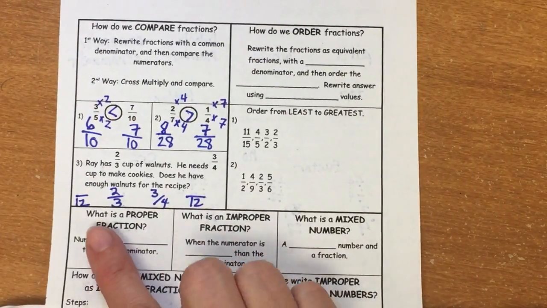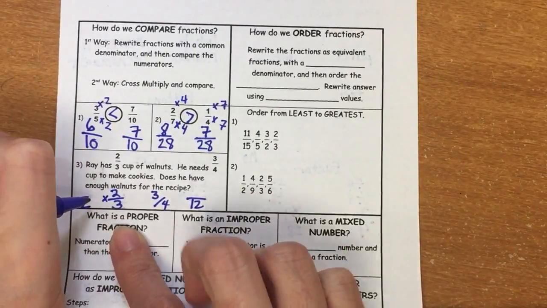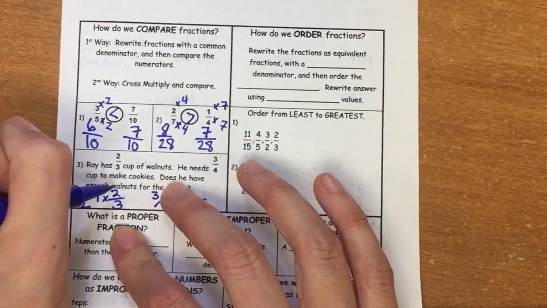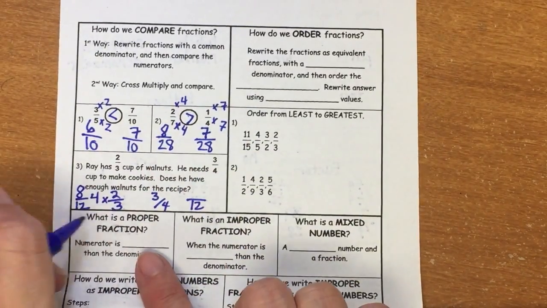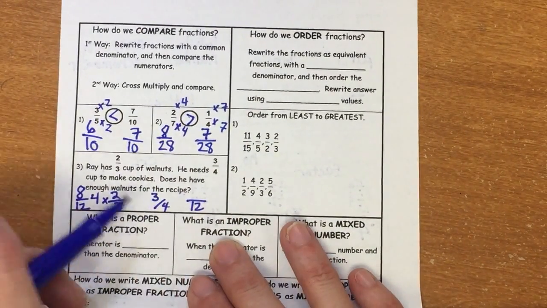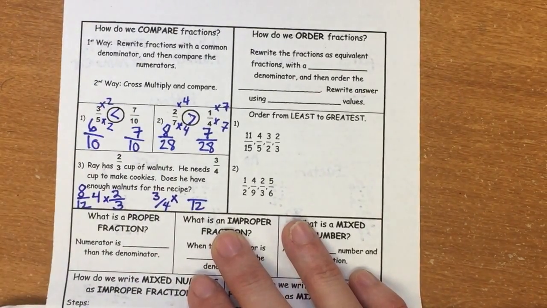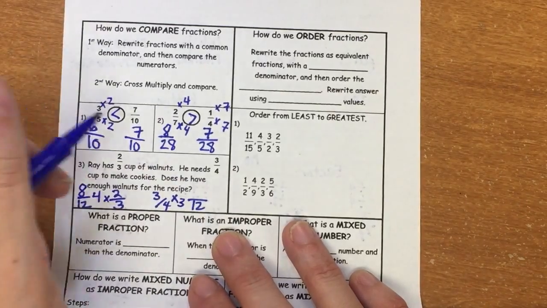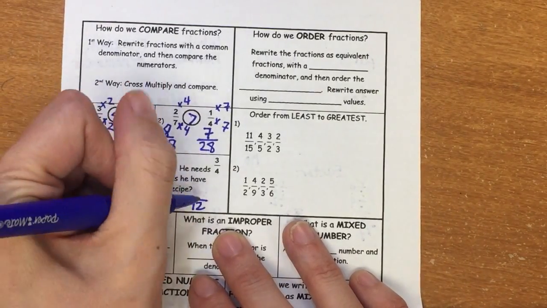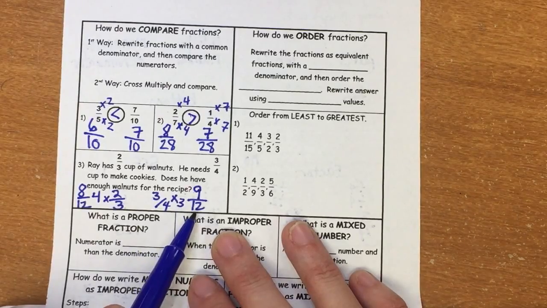So 2/3 equals how many twelfths? If I know that 3 times what is 12 is 4, same thing on the top. So 2 times 4 is 8. So 2/3 equals 8/12. 3/4 is what over 12? So 4 times 3 on the bottom is 12. So 3 times 3 on the top gives me 9. So 3/4 is equivalent to 9/12.